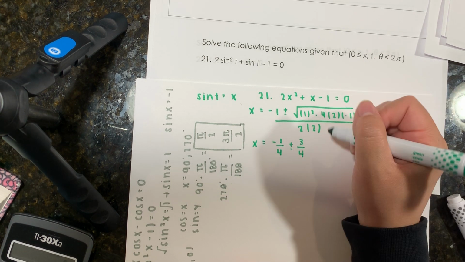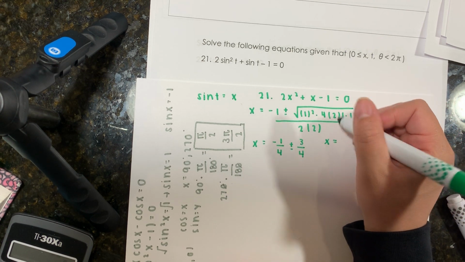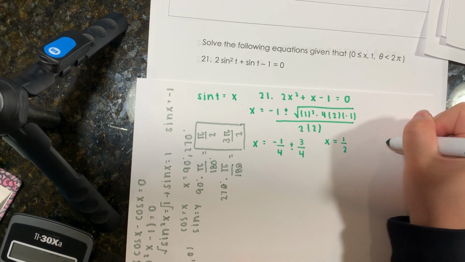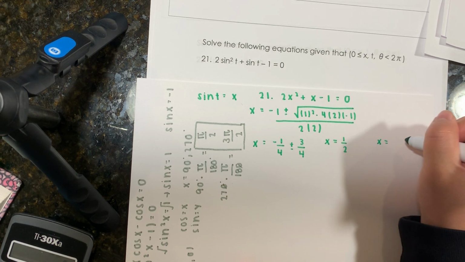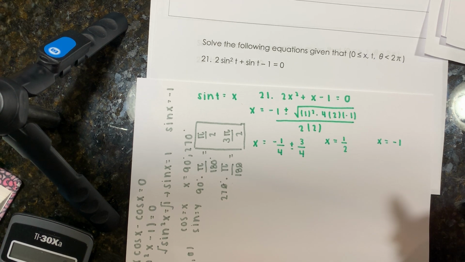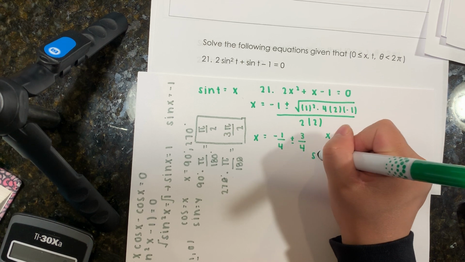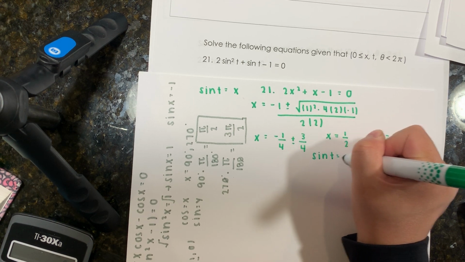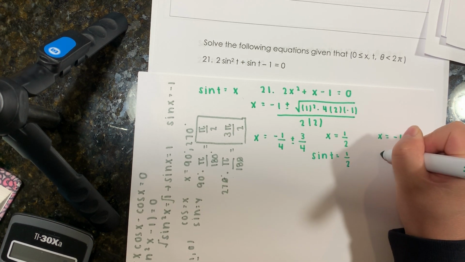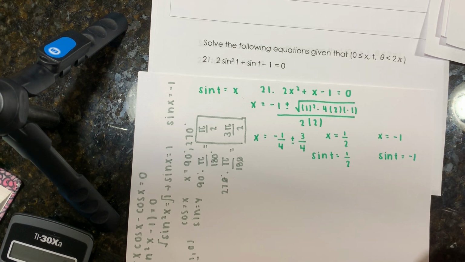So that means I have two equations. I'm going to have x is equal to 1/2. And then x is equal to negative 1, because negative 1 minus 3 would be negative 4 over 4. But I said that x in the beginning is equal to sine. So that's equal to sine t is equal to 1/2, and then sine t equals negative 1.